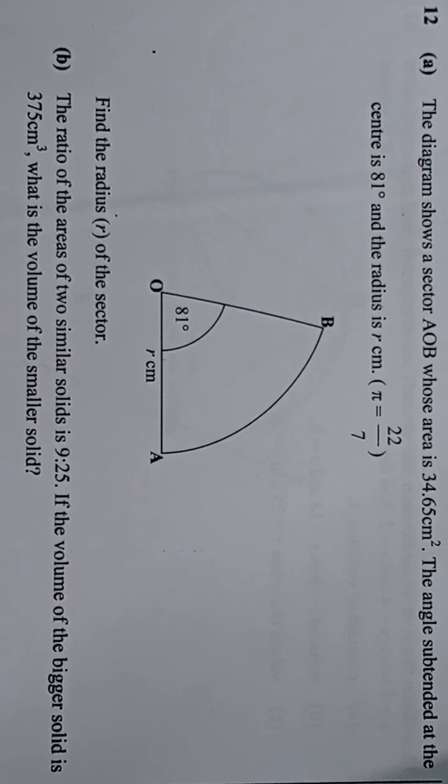The diagram shows a sector AOB whose area is 34.65 centimeters squared. The angle subtended at the center is 81 degrees and the radius is r centimeters. Take pi to be 22/7. So find the radius of the sector.